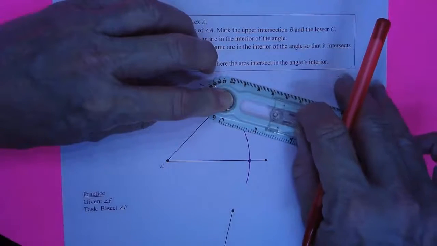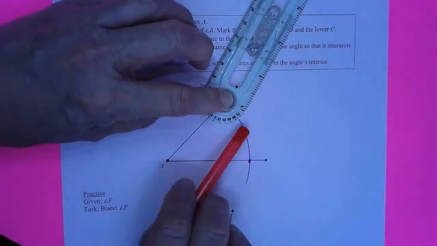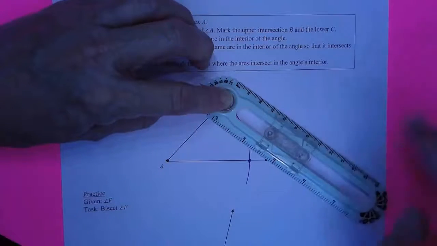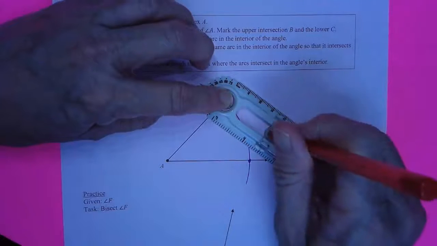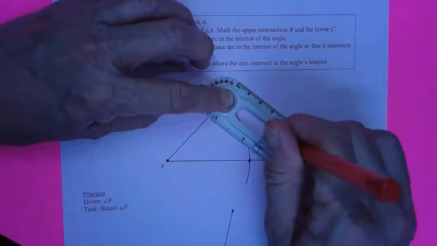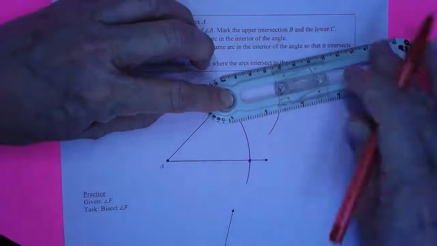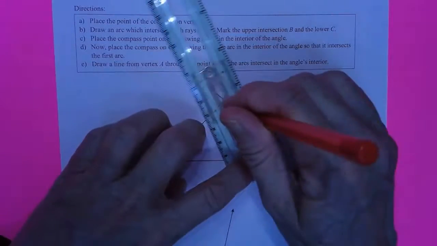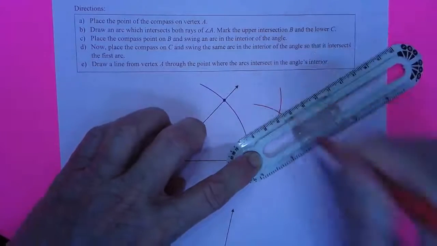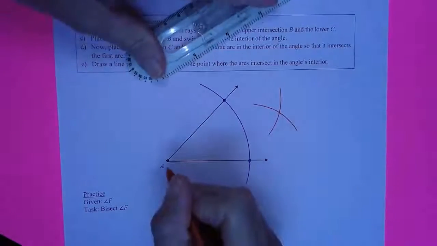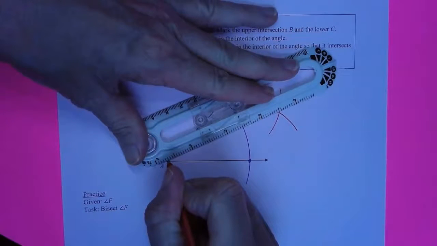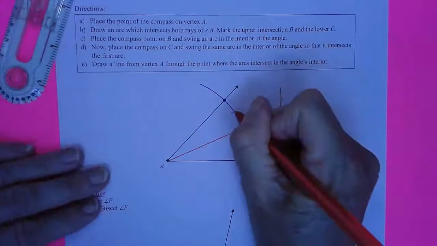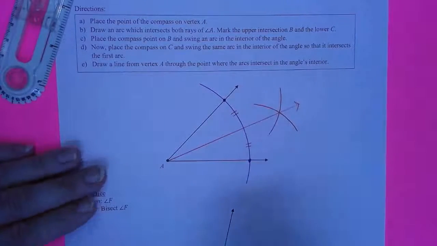I'm just kind of eyeing where it would be bisected, making sure I'm swinging my arcs past the halfway point. So from my left finger, I'm definitely past the halfway point of the angle. Do the same thing from the other intersection. And where those two arcs meet, I connect it back to A. And I've just created two congruent halves of angle A.